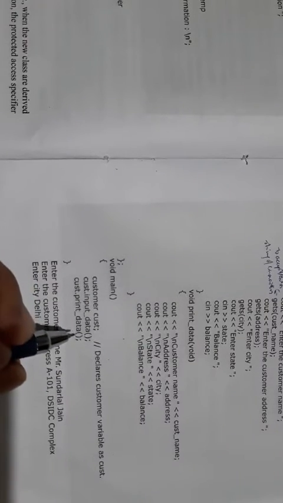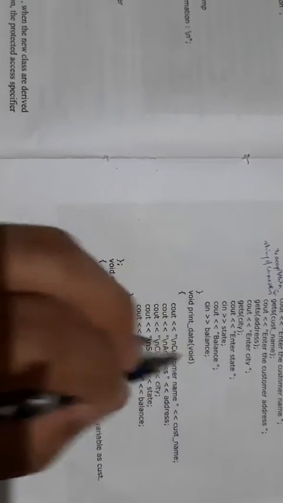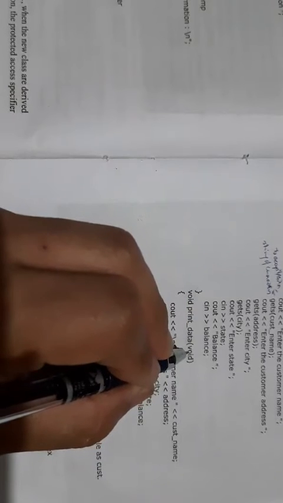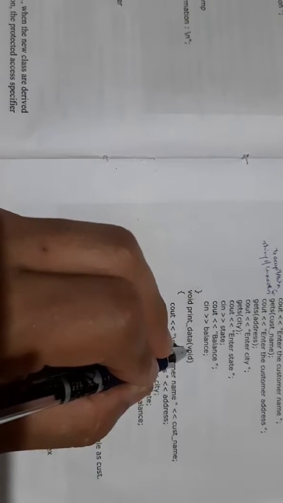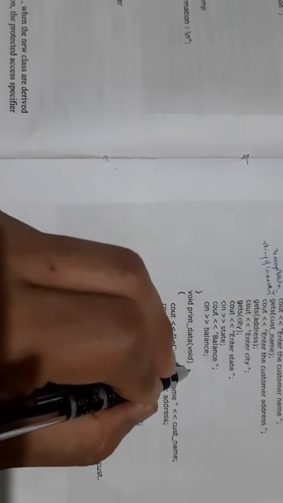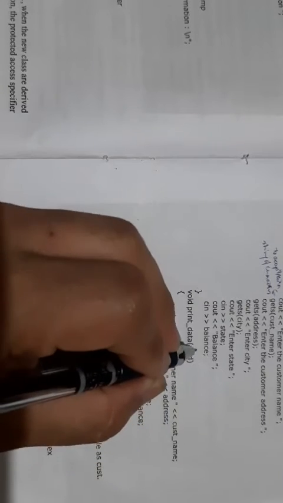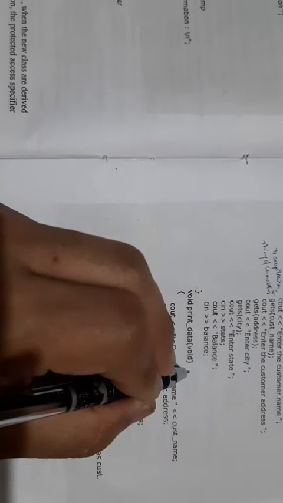Suppose we want to pass the balance, right? So one variable, this balance variable, will be passed, and then in here another variable, suppose a double, bal. So that variable will accept the value, right?